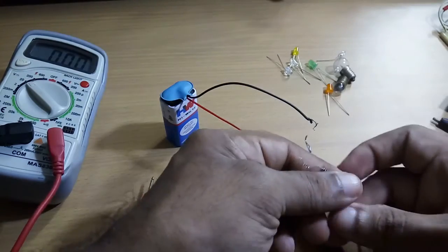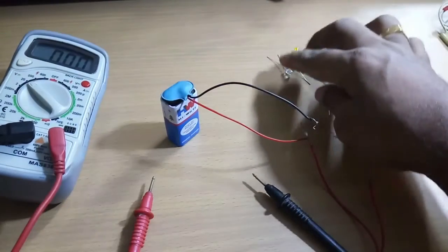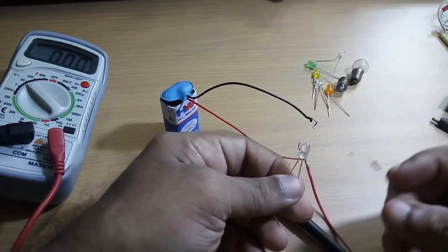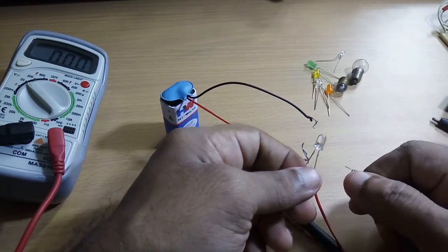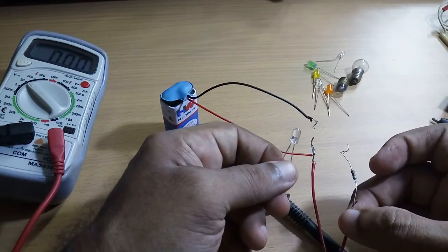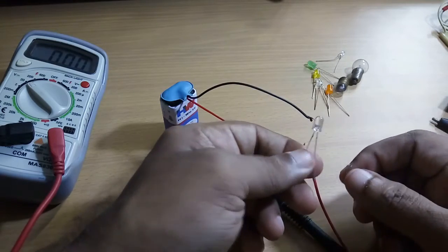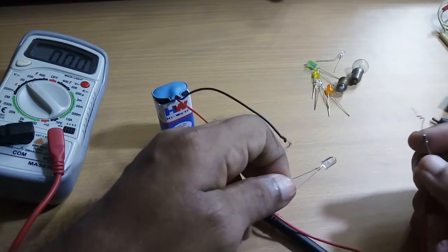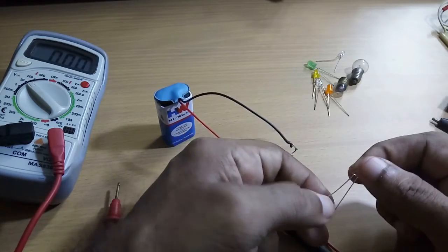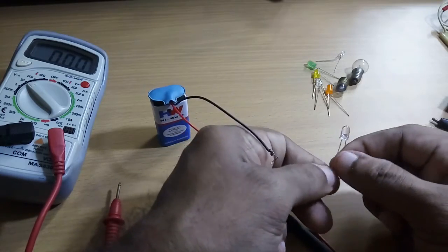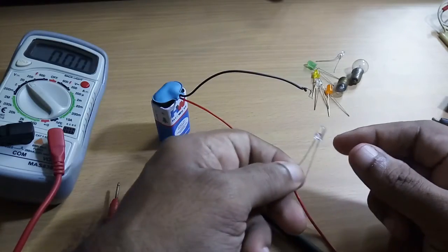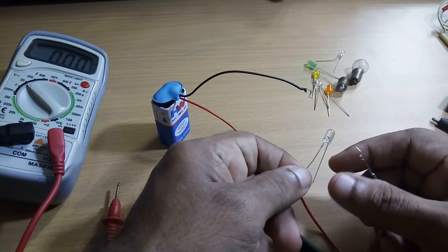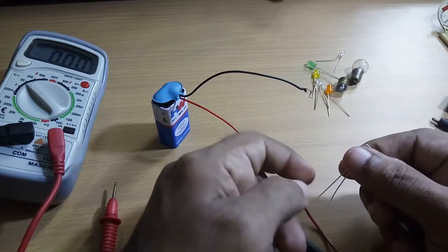Now we also have many LEDs. Here you can connect a series 1 kilo ohm resistor to the end of the terminal, and you can connect it with the LED. The positive end should be connected to the anode.